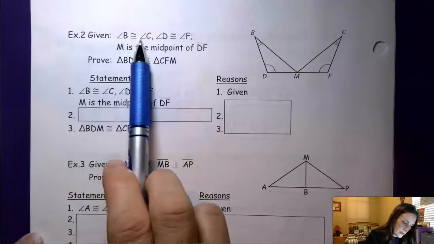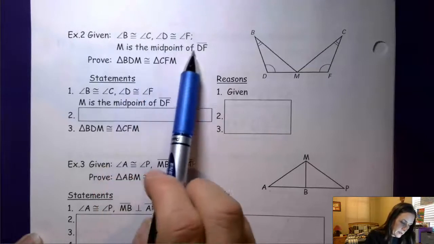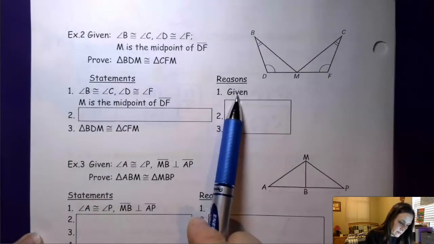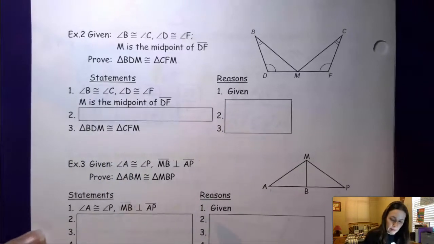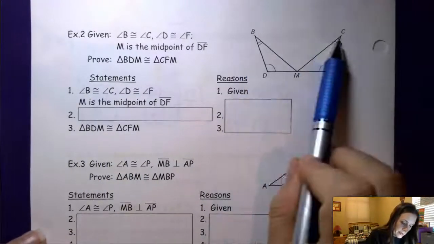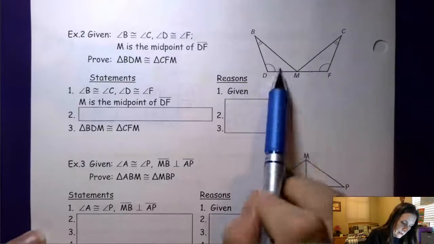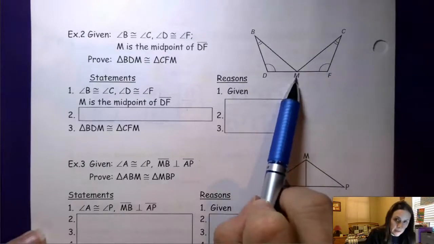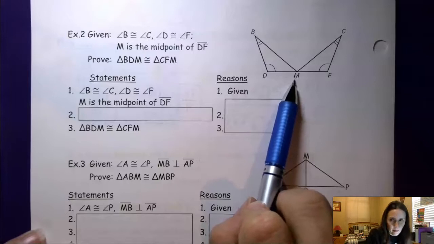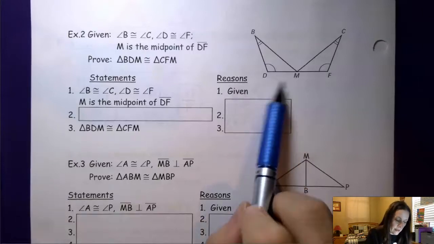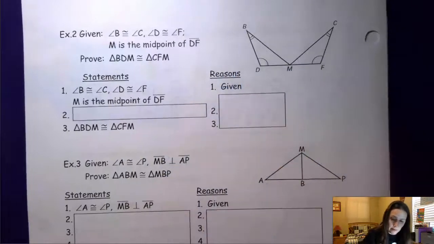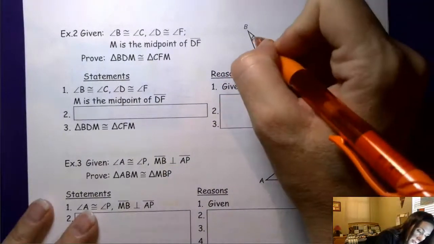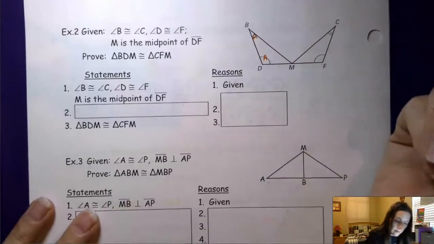Now B is congruent to C, D is congruent to F, M is midpoint of DF, that's all given. So my second step here is if I know these things, first I'm going to label everything I know. B and C are the same, D and F are the same, M is the midpoint of DF. So what does that tell me? I want to prove that these two triangles are congruent at the end, and I have two angles. So I have an angle here, and I have an angle here.